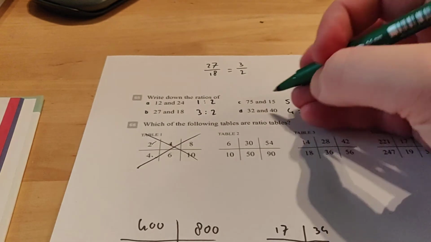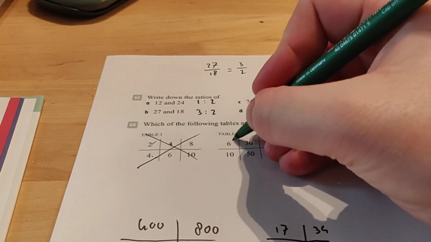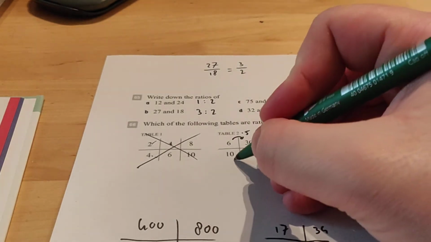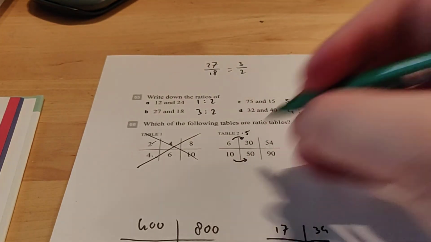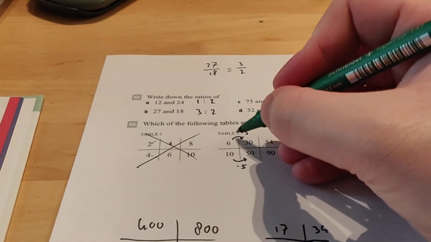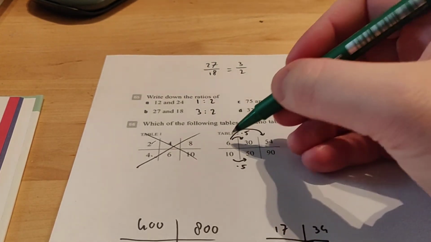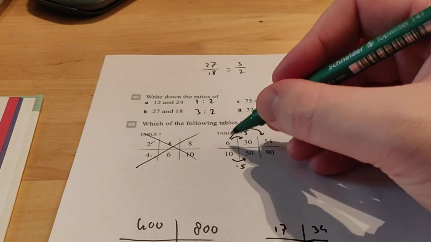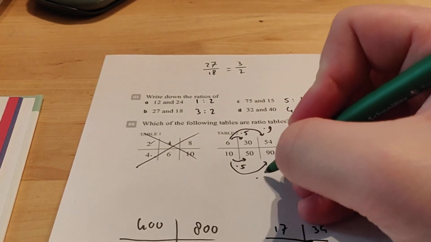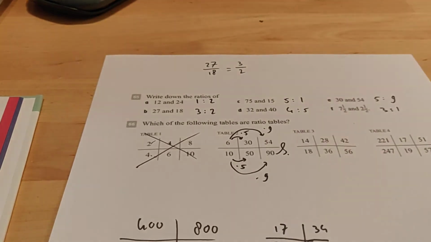If you take a look at this one over here, if you go from 6 to 30, we multiply this with 5. It becomes 5 times as big. Now if this also becomes 5 times as big, which it does, then it might be a ratio table. But I also have to look at this over here. If I go from 6 to 54, I have to do it times 9. Well, this is also times 9. So that means that the second one is indeed a ratio table.